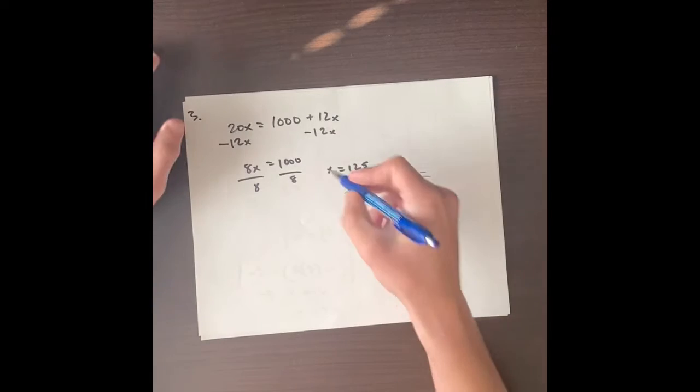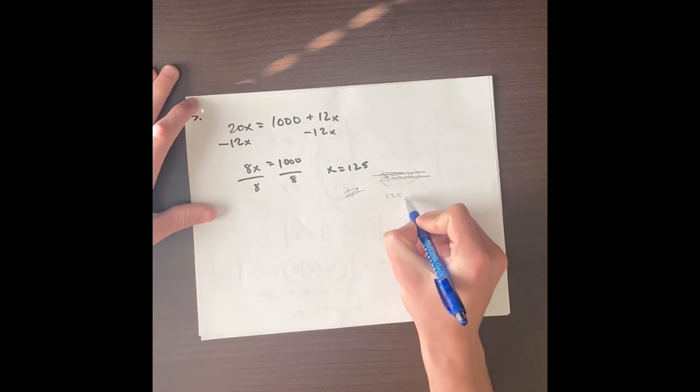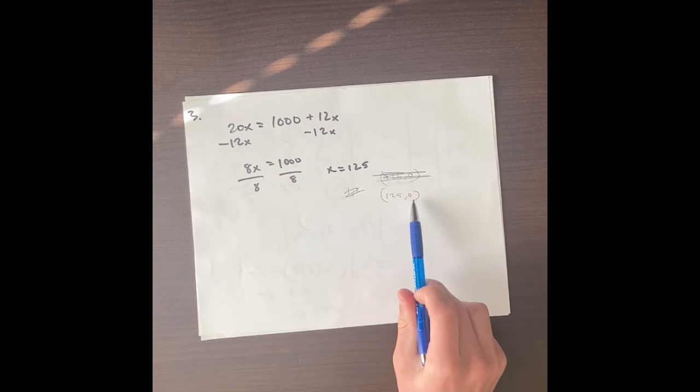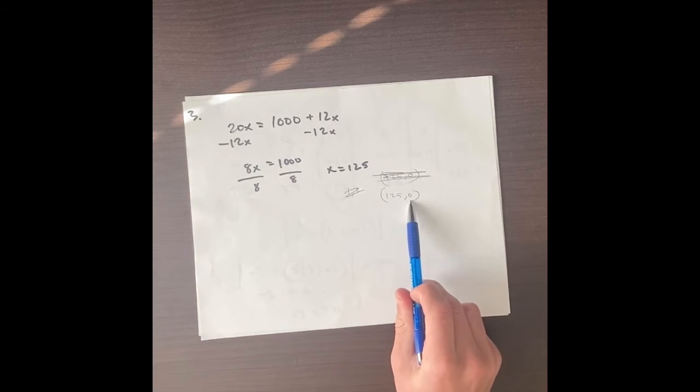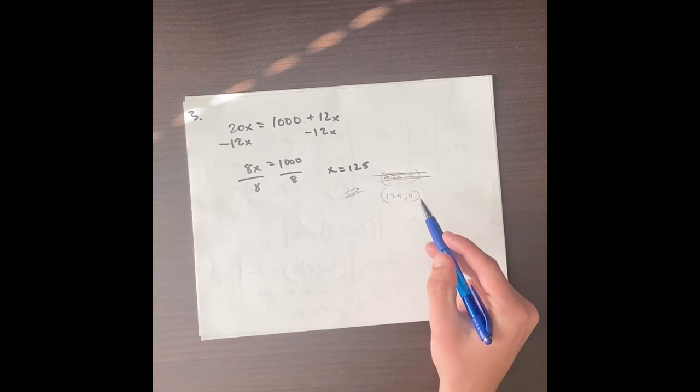Number three, the answer comes out to 125, so that's the x, so it'd be 125, comma 0, and that means that you need to sell 125 shirts to make $0, and that's what we want because we were in the negative before at 124 shirts and anything less than 125. So 0 being the net for when the negatives equal the positives.